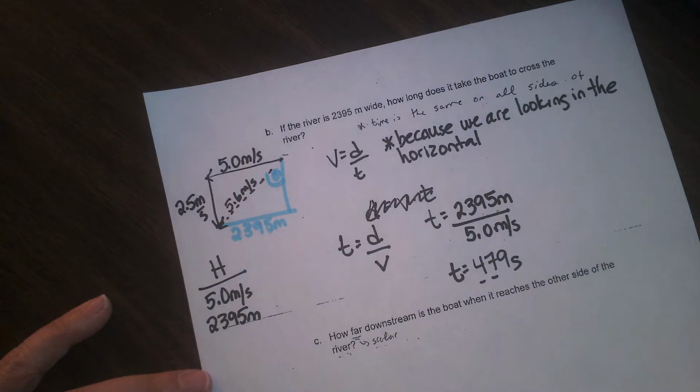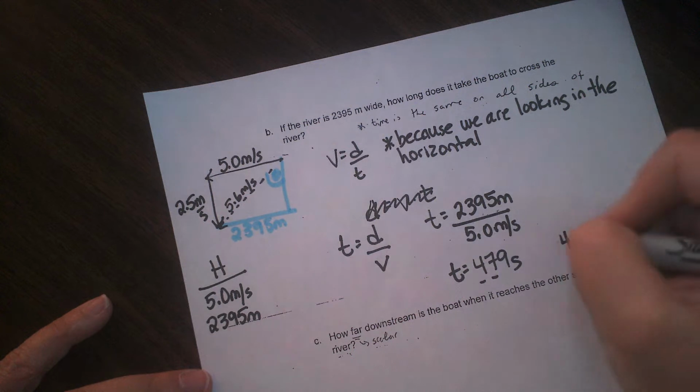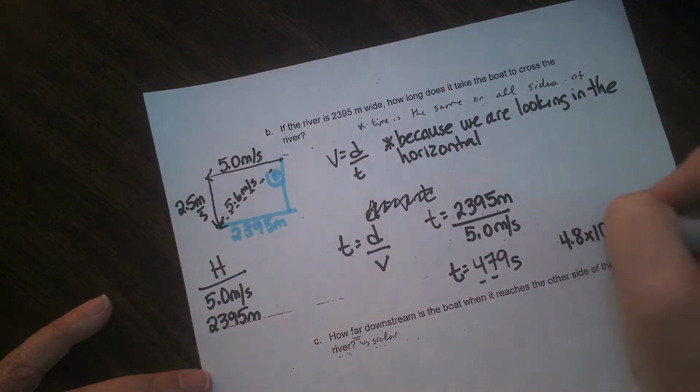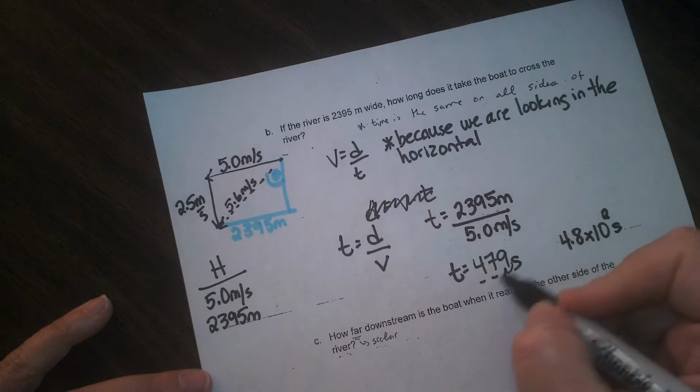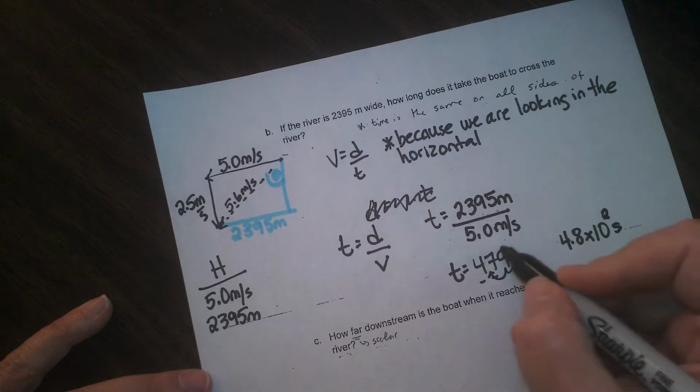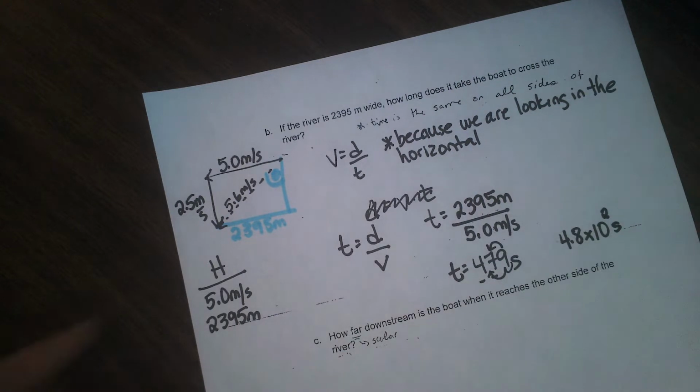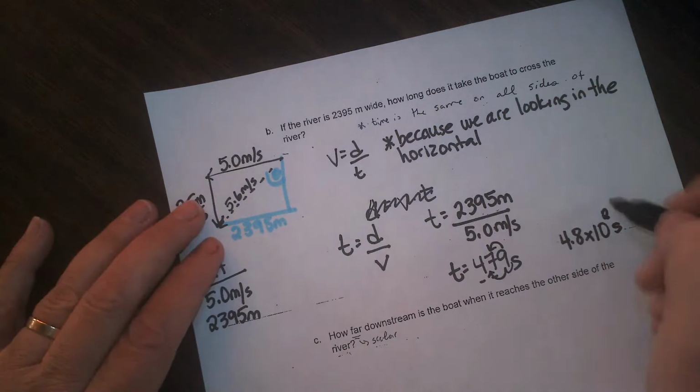Because 48 is not the same thing as 479. What do we do? Princess, how would we write our answer? Right? Because here's our decimal and we would move it 1, 2, and then the 9 would have an influence on the 7. It would round it up. So 4.8 times 10 to the power of 2 seconds.